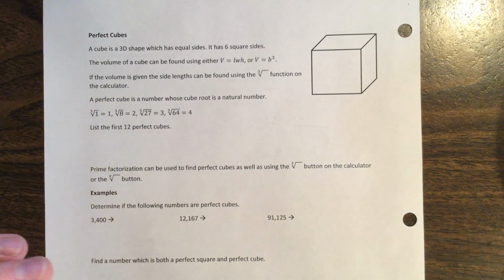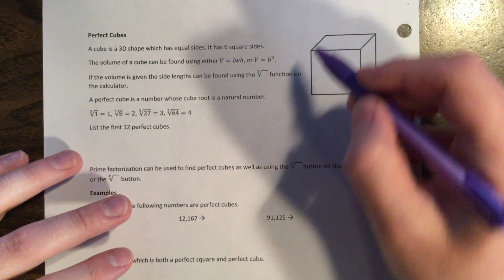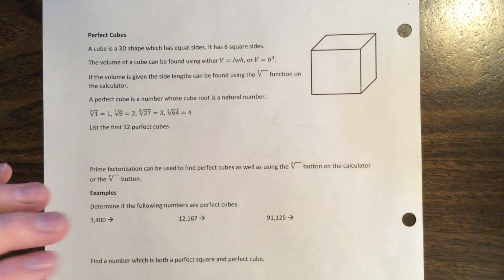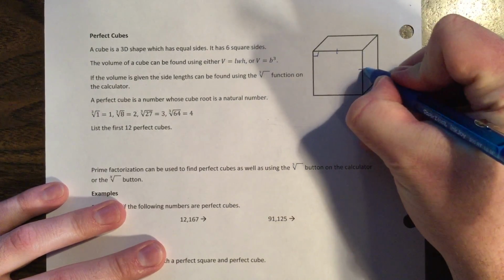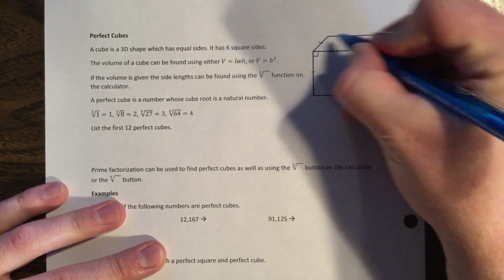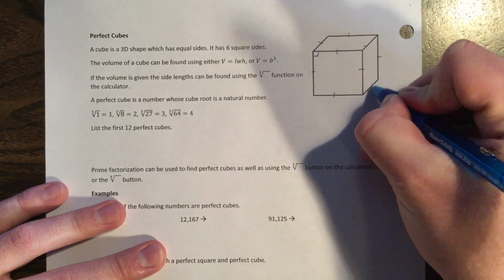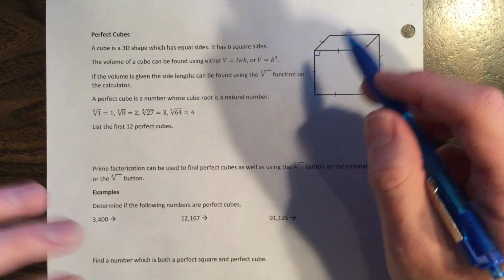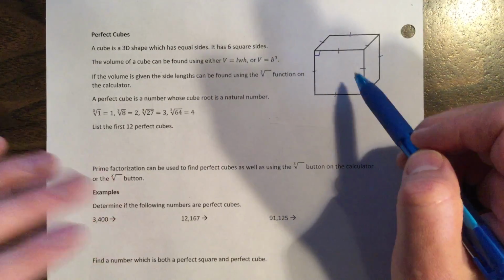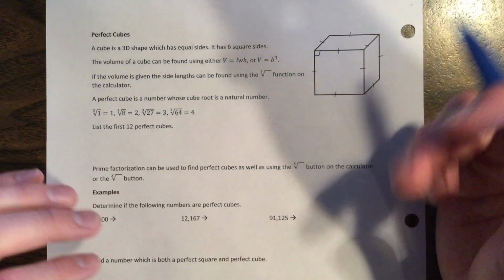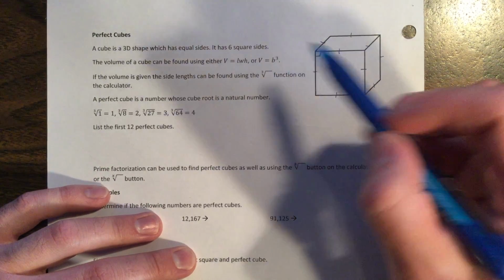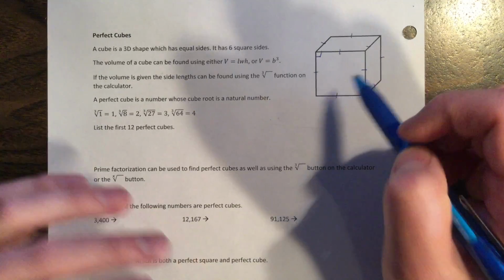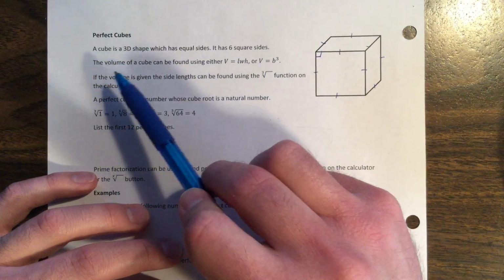All right, so let's take a look at another shape here, and that is a cube. Now, you may already know what a cube is, but again, we're talking about squares. Now we have a 3D shape that is made up of 6 squares. It has 6 even sides, and it is now a 3D shape. It's a volume. It's no longer an area. I mean, there is area to it as well. There's surface area, but we have a volume to it now.